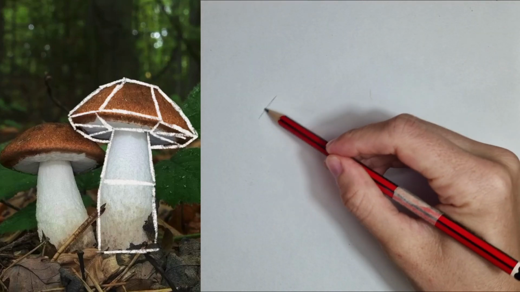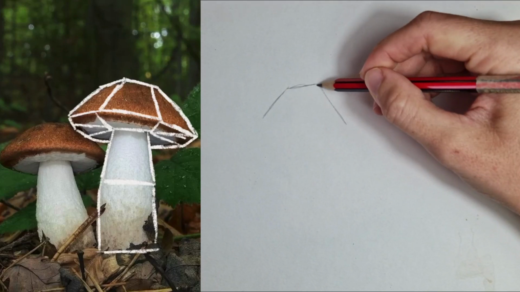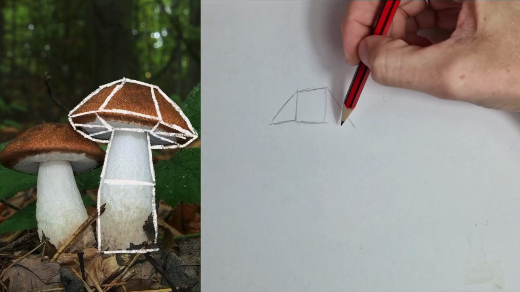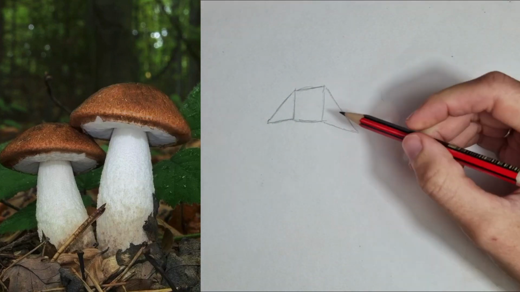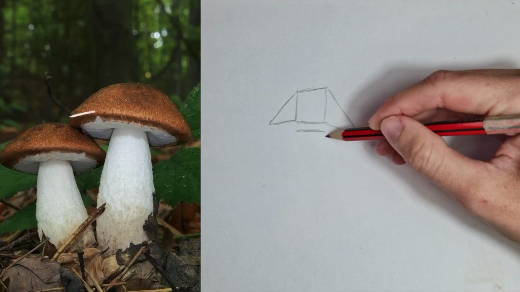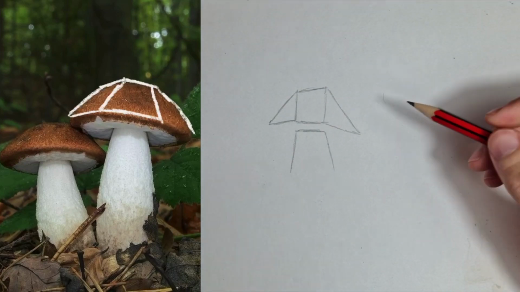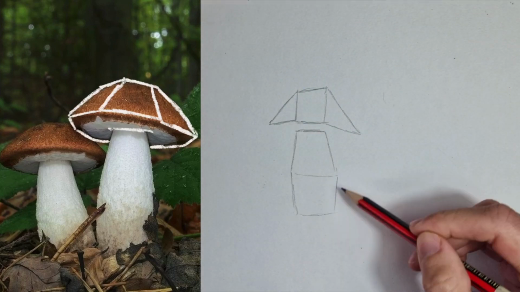A good telltale sign is looking for a change of light. When I'm looking at this mushroom, the darkest part is kind of in the center. So we've got a central plane, and then you've got a left wing and a right wing. It's not a cylinder, which means I can't see as many planes on the top, but I can see more planes underneath.